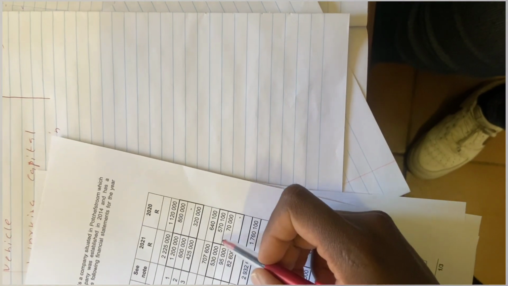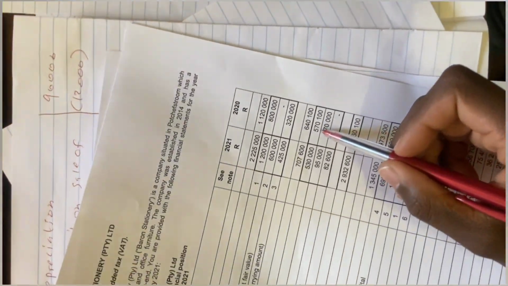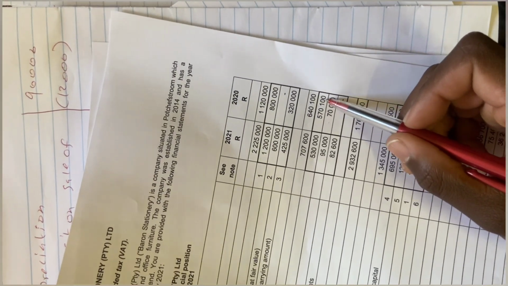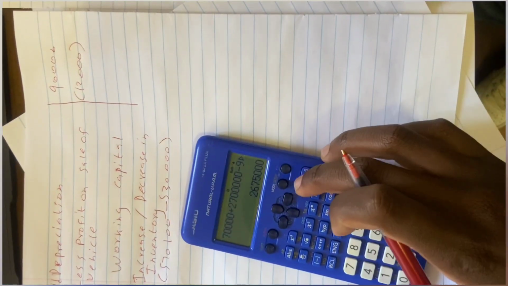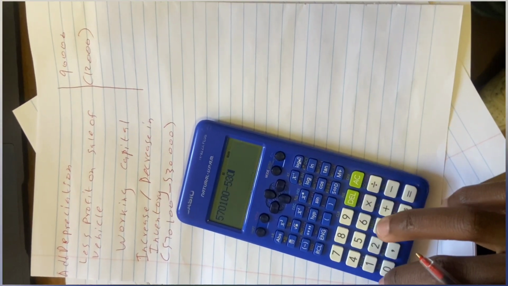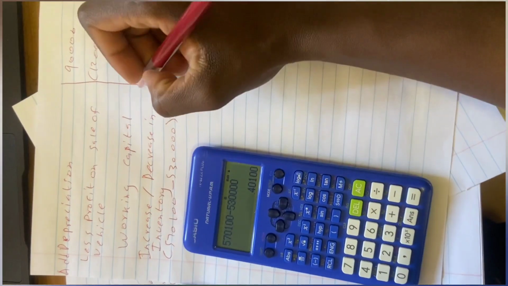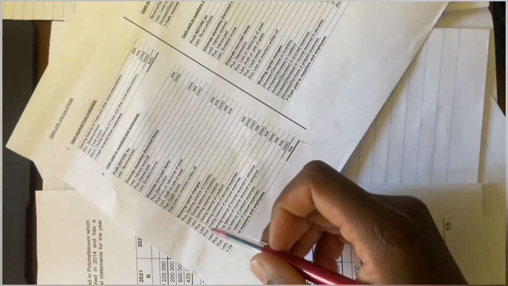For inventory, the opening we have is 570,100 and the closing we have is 530,000. We subtract 530,000. Let's see if it's an inflow or outflow. 570,100 minus 530,000. We have an inflow of 40,100. We're done with the first part.